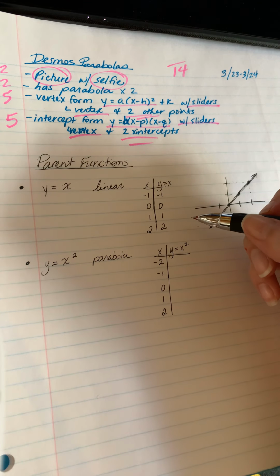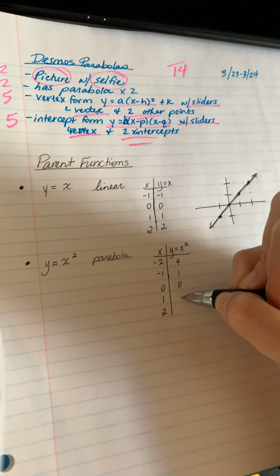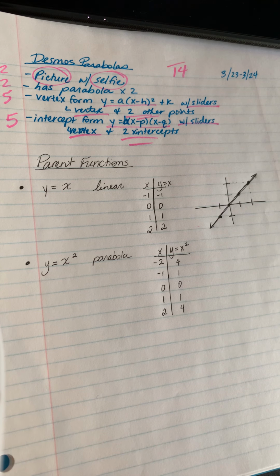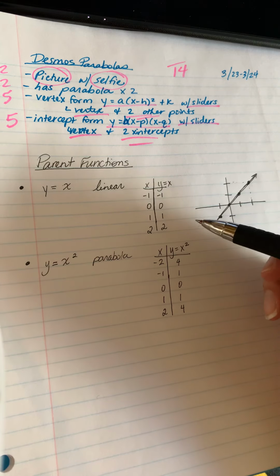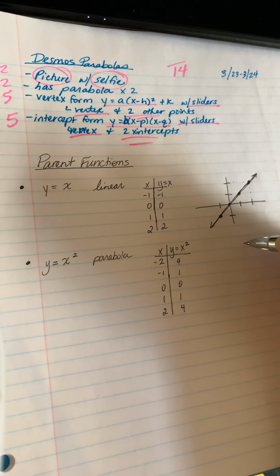Okay. All right, now square them. So we get 4, 1, 0, 1, 4. Now, none of this you need to memorize. First of all, you don't need to memorize it because everything you're going to do is going to be open notes for me. But in general, you do need to memorize the basic shapes of them. You need to be able to match them, if that makes sense, so that you can recognize them.